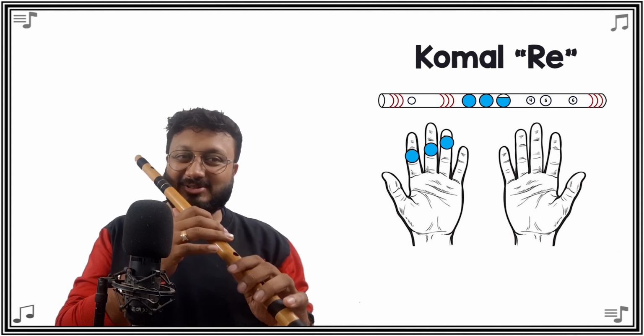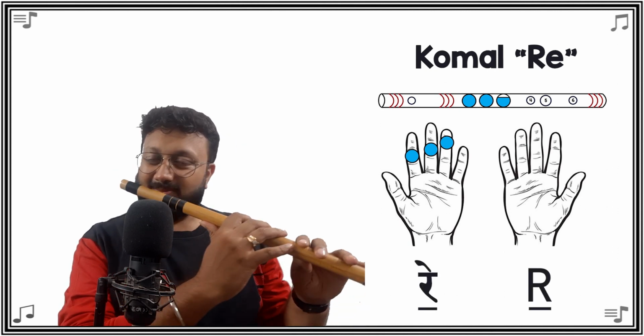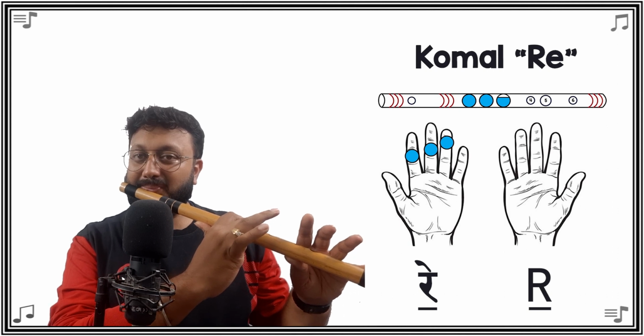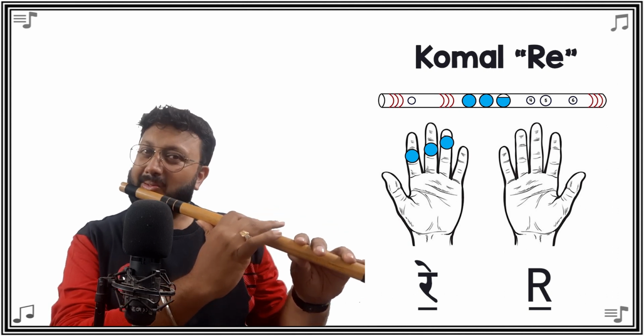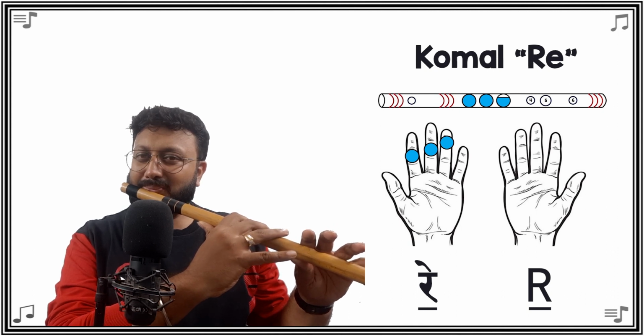Let me play it and show the difference between the Shuddha Re and the Komal Re. You will get the difference. Sa and Shuddha Re. See the difference? The Komal Swara are basically distinguished by an underline to the note while reading it.